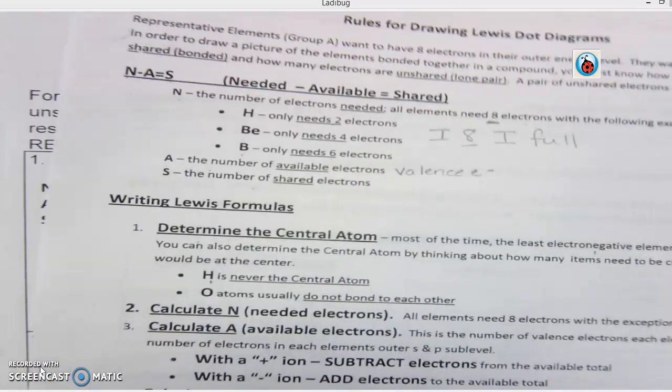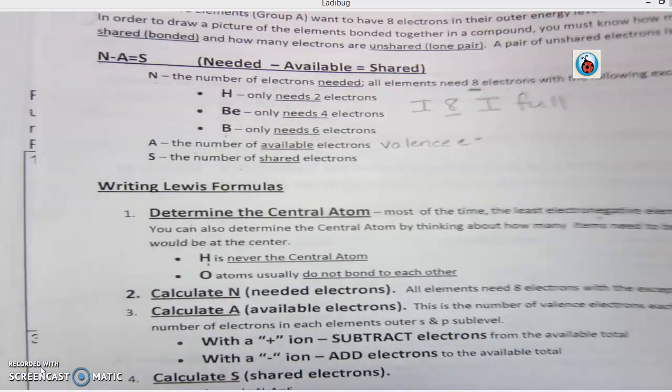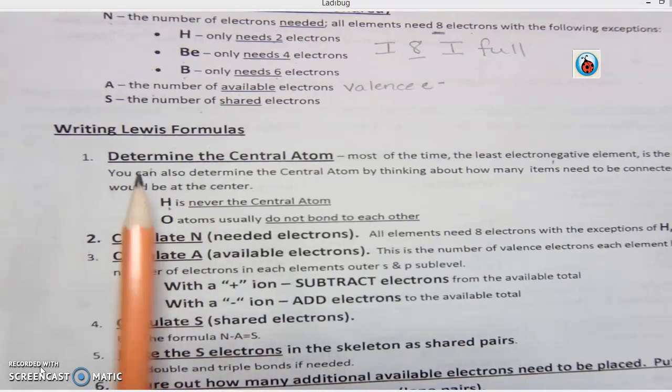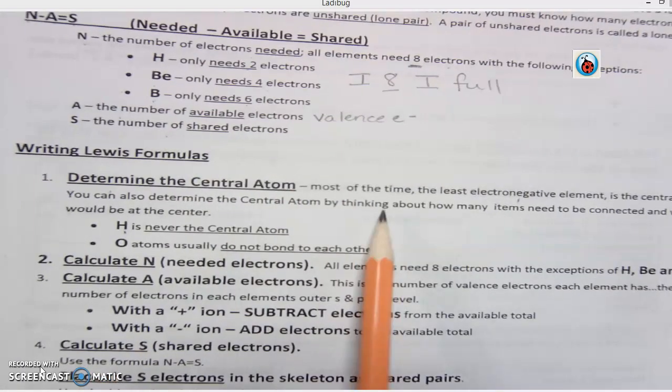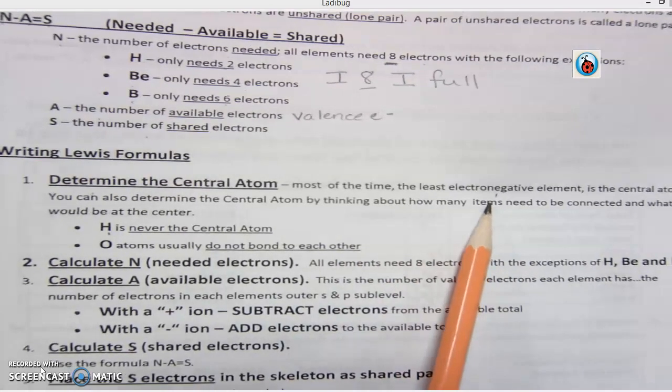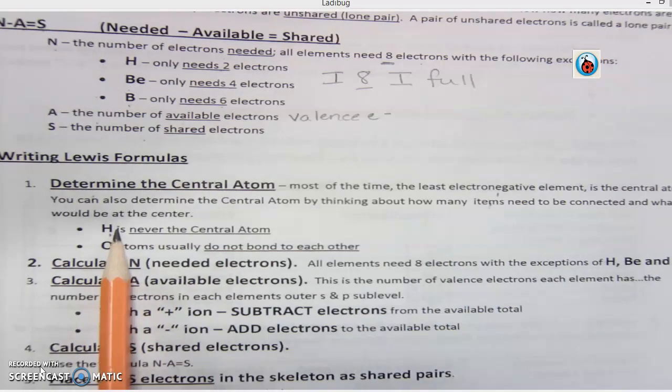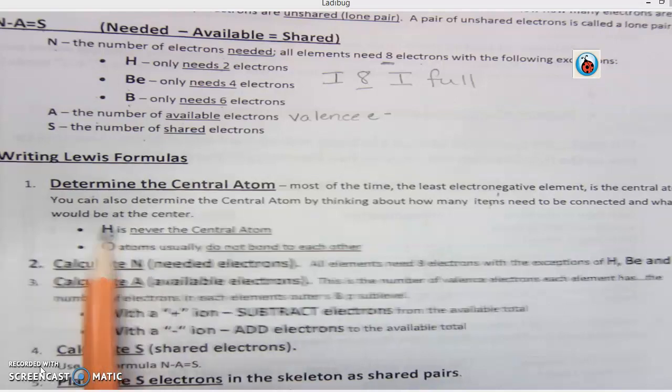Okay, now you've got your NAS done. Now we're going to draw our Lewis structures. First thing we're going to do is determine the central atom. And most of the time this is our least electronegative element. I've made these easy for you though. It's always your single guy on the ones I gave you. But just remember, hydrogen is never your central atom.